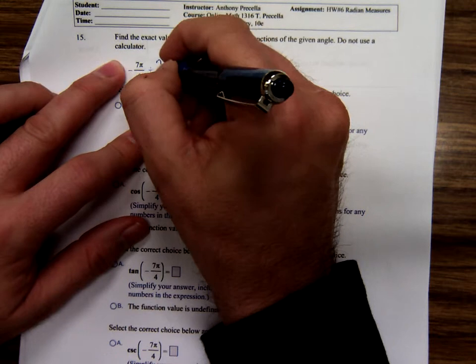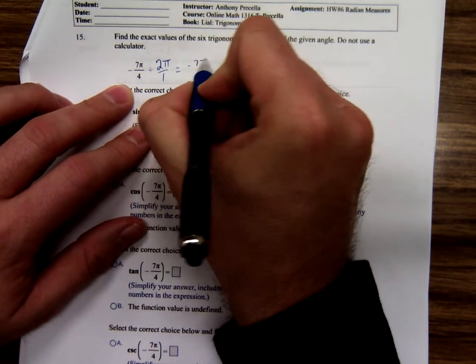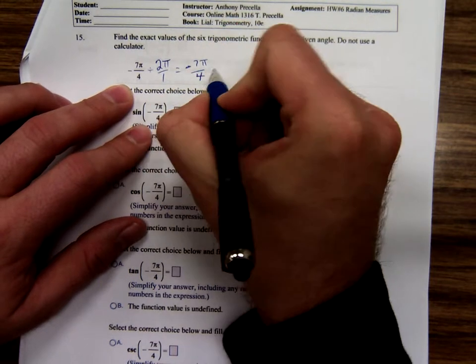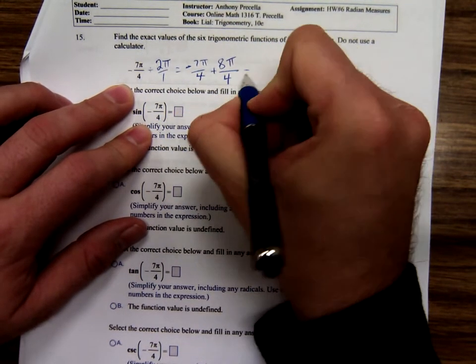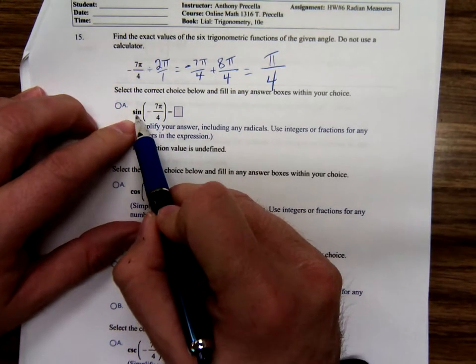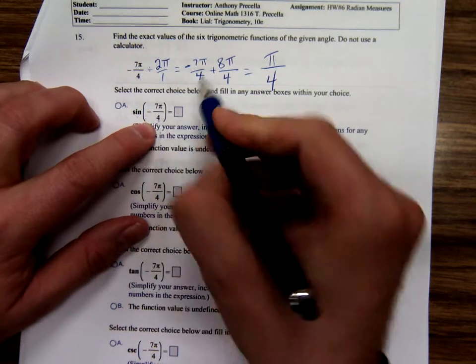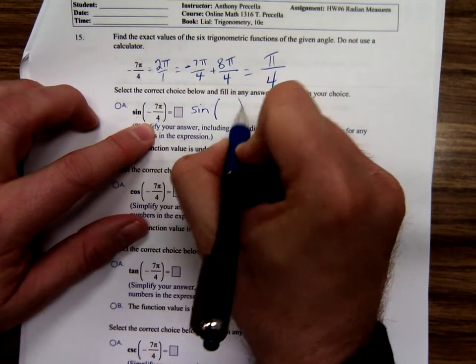Just add 2 pi. That 2 pi over 1, we would need a common denominator. So write that as 8 pi over 4. So would that just be pi over 4? So negative 7 pi over 4 is coterminal with pi over 4.